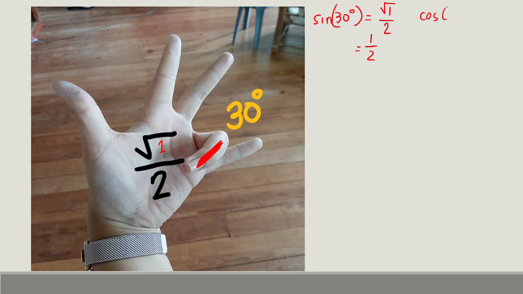What about cosine? Now cosine of an angle, you just have to count the number of fingers before the boundary. So before the boundary, there are 3 fingers. So we just have to write that inside the radical. So the cosine of 30 degrees is square root of 3 over 2. No need to simplify. So that will be the answer.